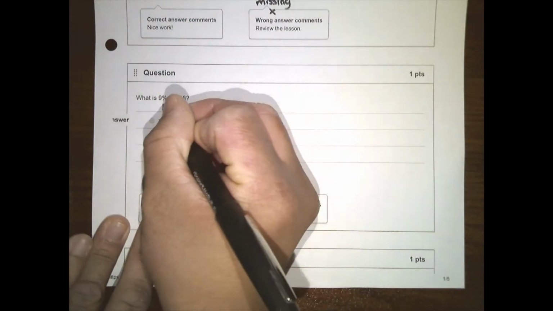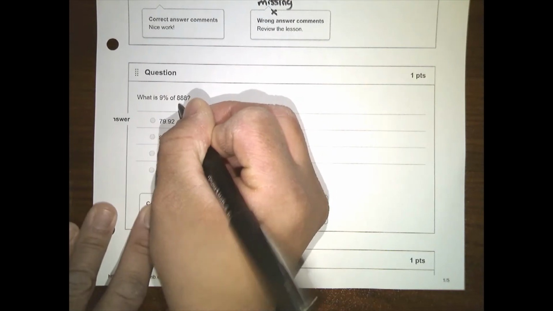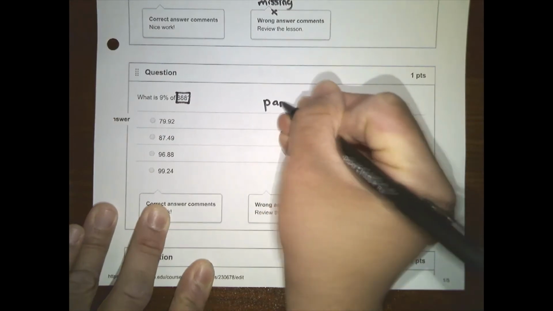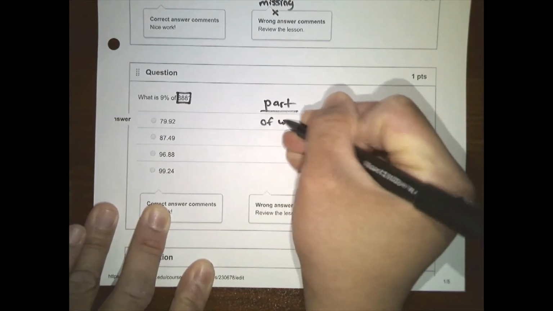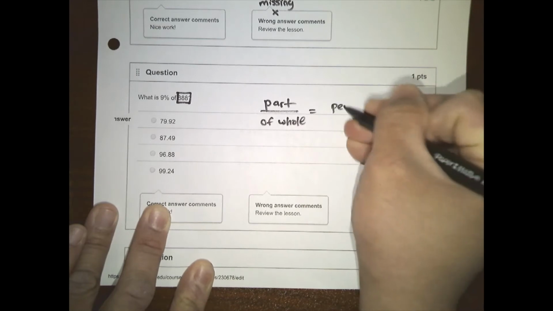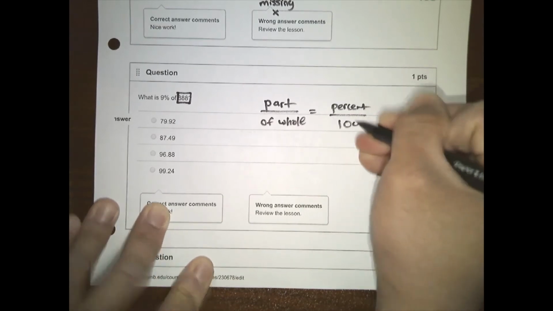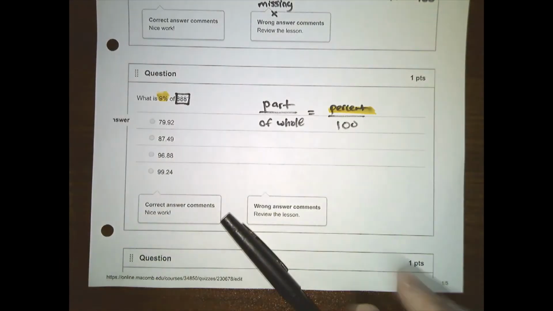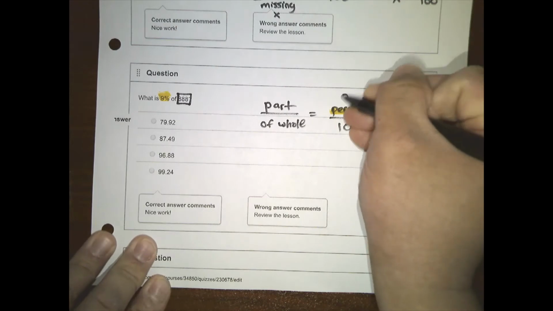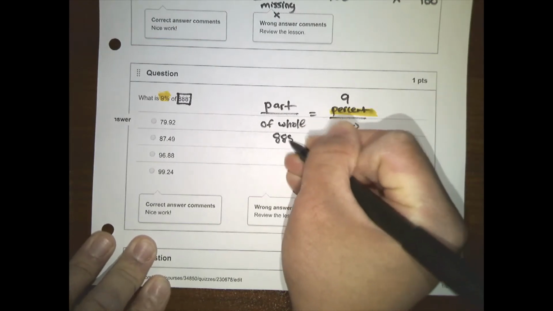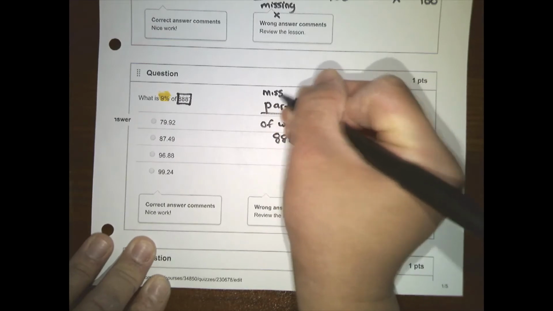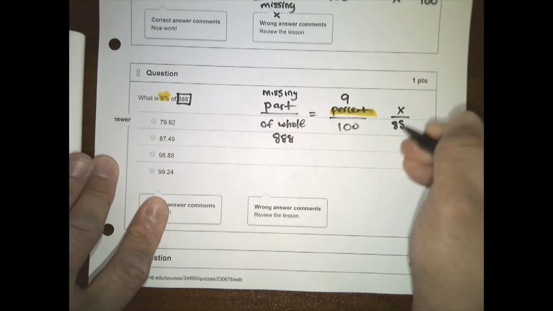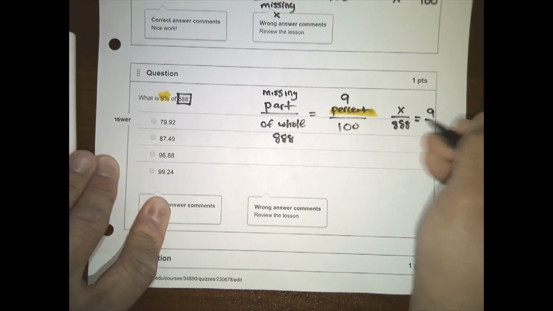So what is 9% of 888? The key word is of. So we have part of whole is some percent over 100. The percent is 9%, so that's 9. The whole is 888. So the part is what is missing in this problem. So we have x over 888 is equal to 9 over 100.